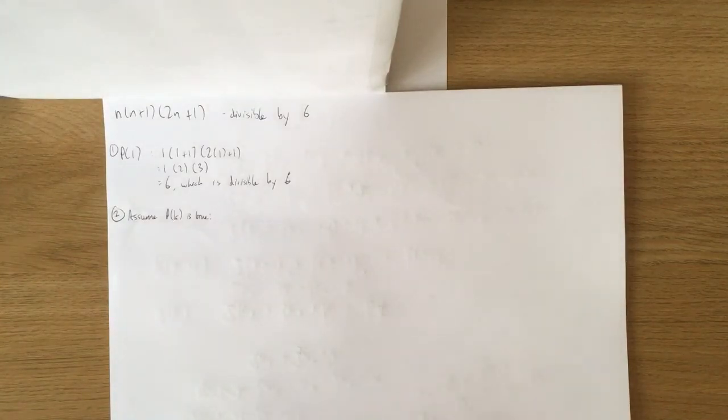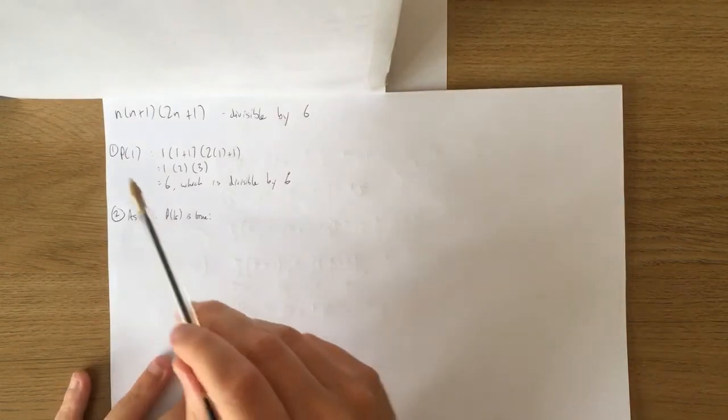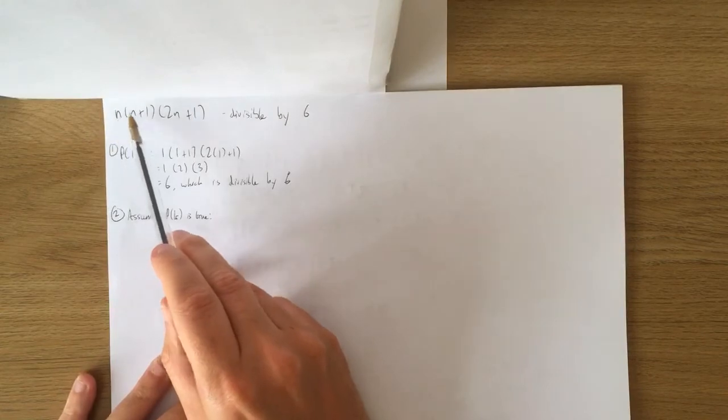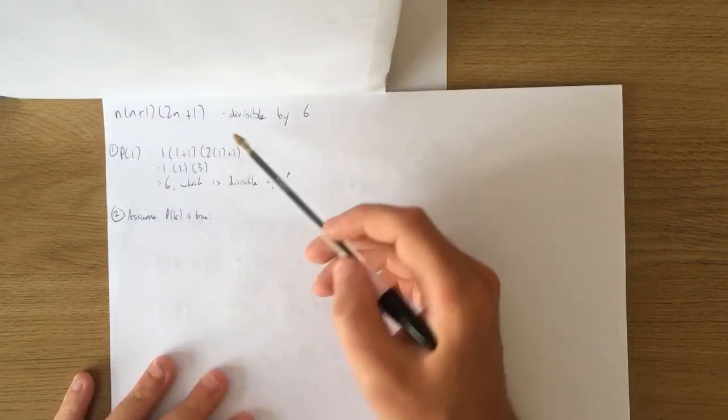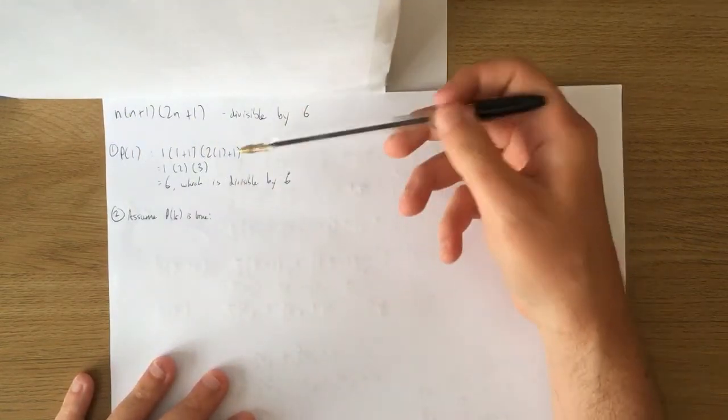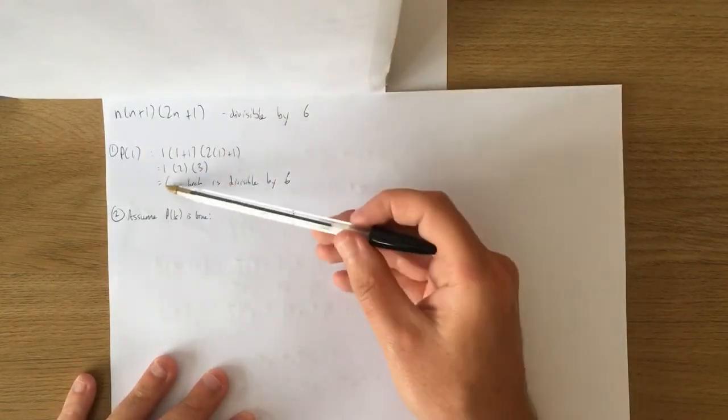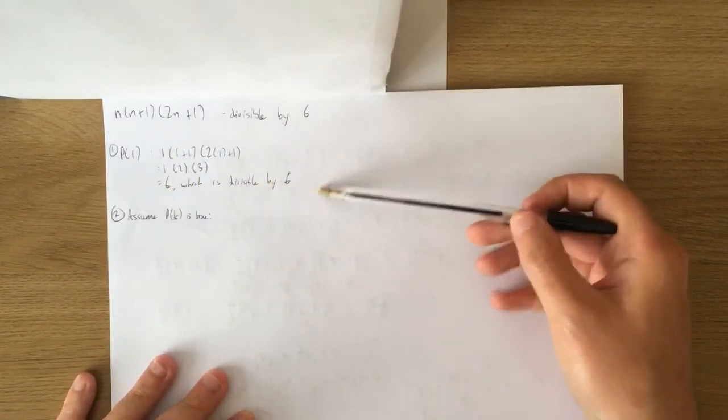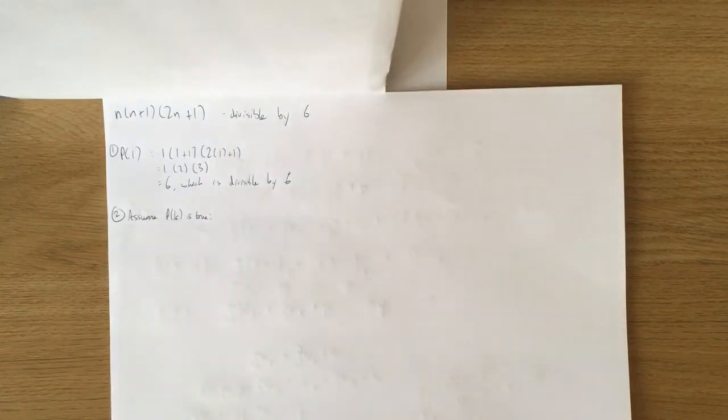Alright, so running through the Examcraft 2020 paper 1, question 1b. So the induction question on the paper. I'm asked to show that n(n+1)(2n+1) is divisible by 6. I've already done the P1 step. I subbed 1 in. It's equal to 6, which is divisible by 6. So then it's assumed Pk is true.